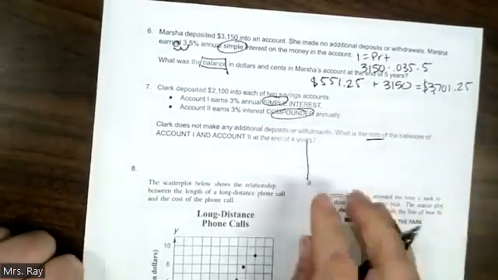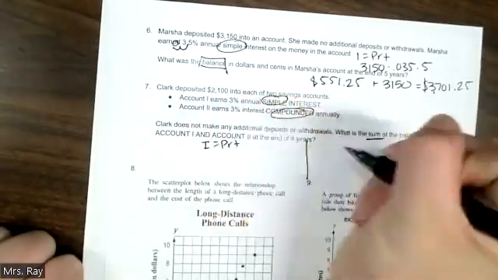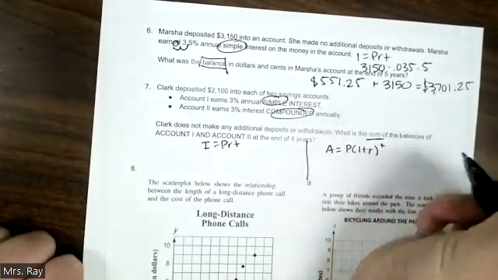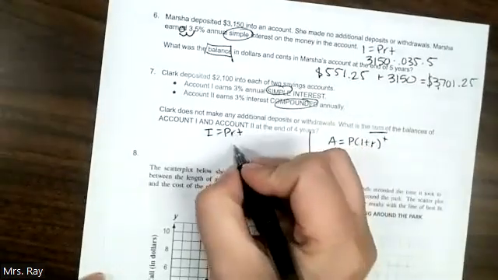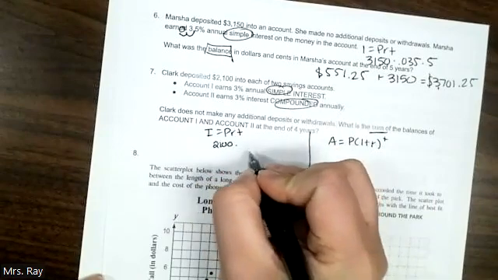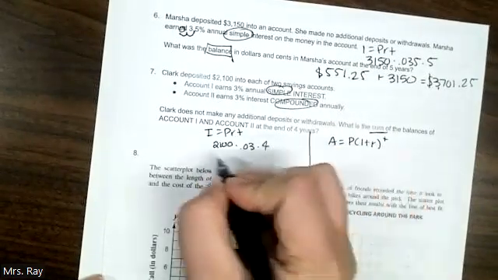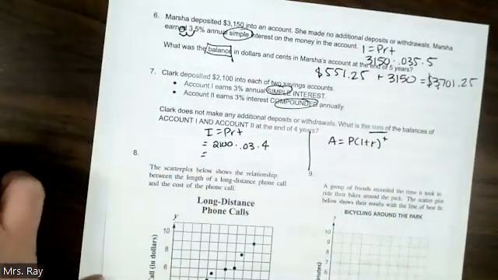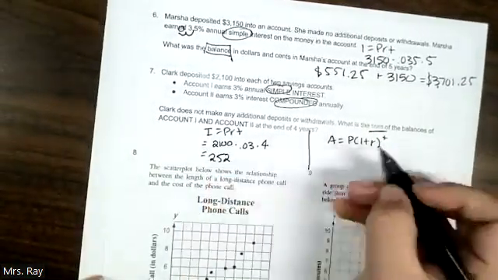So I like to split my paper in half. Over here, I'm going to have simple interest. And over here, I'm going to have compound interest. Okay. So for a simple interest problem, we start with 2,100 times my rate is 3%, so 0.03 times 4 years. And that's going to equal, type that in my calculator, 252.